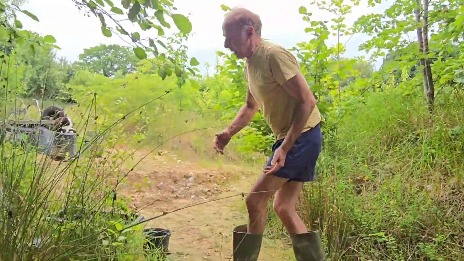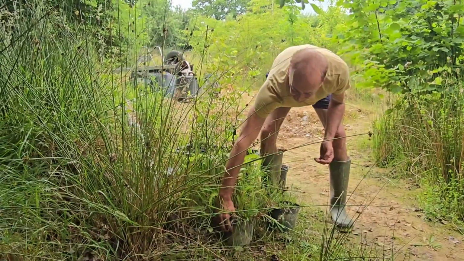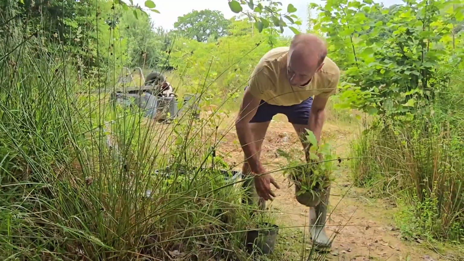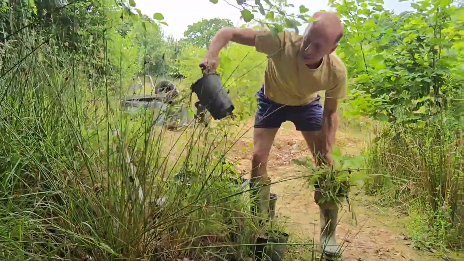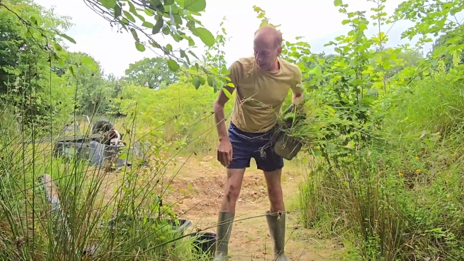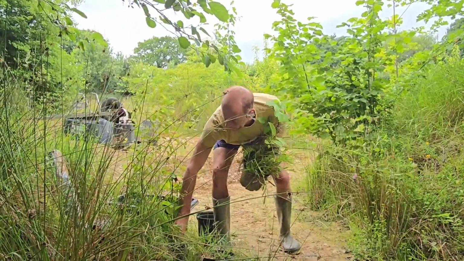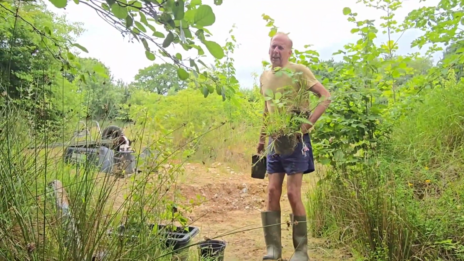But then I've got all these potted trees. When I'm digging and I find a tree, I put them in a pot and they just sit here, some of them grown into the ground a bit, mostly willows, alders and birch, but there's a few other ones in here. I'll just go and find somewhere else to put these for now. Probably just up here.